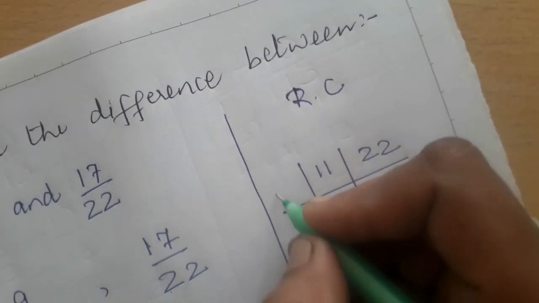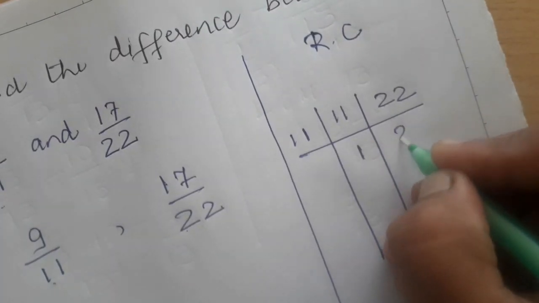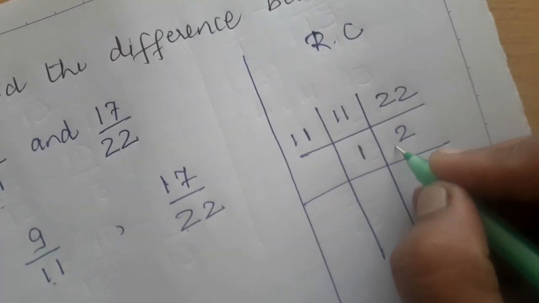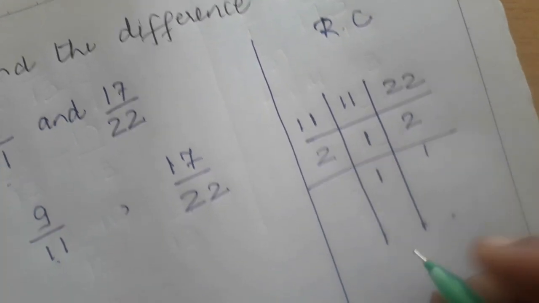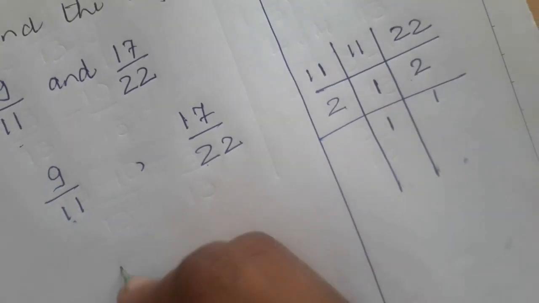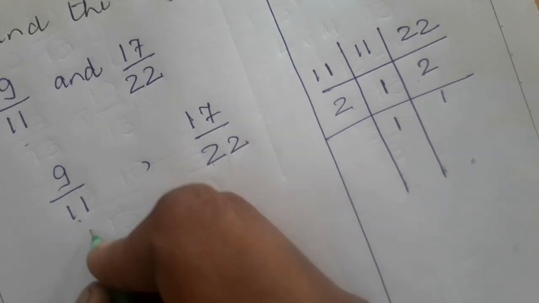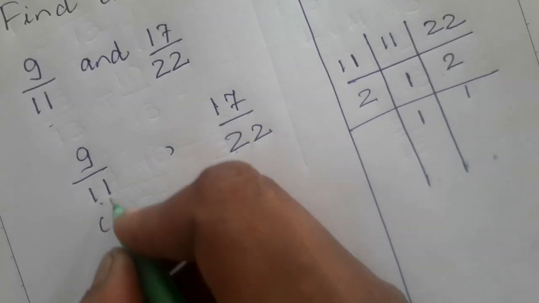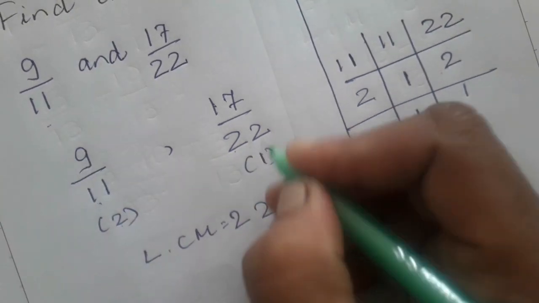11 is a prime number, so you can start with 11 also. 11 1s are 11, 11 2s are 22. 2 is a prime number, so write here 2, 1s are 2 and this is 1. So what is your LCM? 11 2s are 22. Fine. So this is your LCM as 22. Now 11 into which number is 22? 11 2s are 22 and 22 1s are 22.